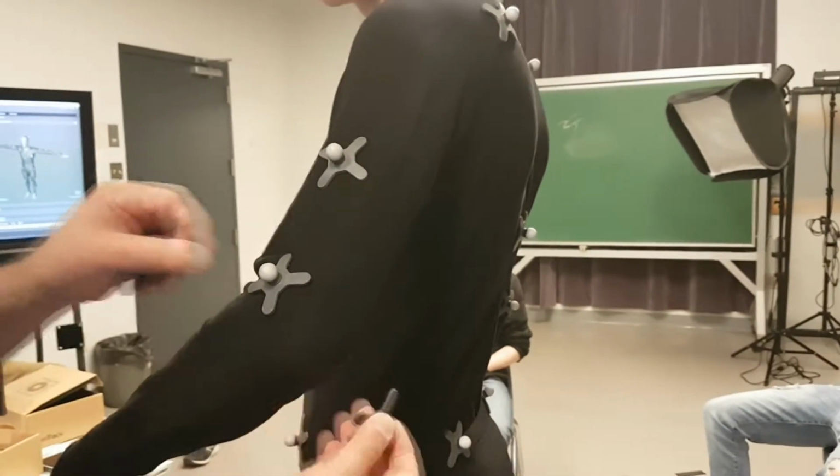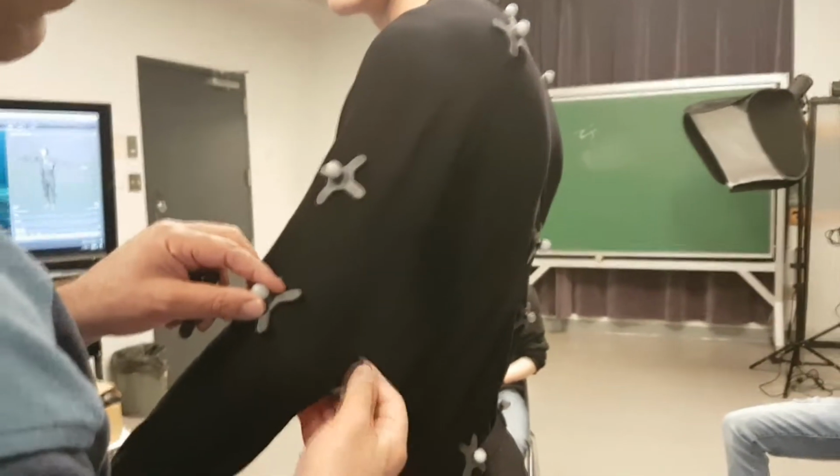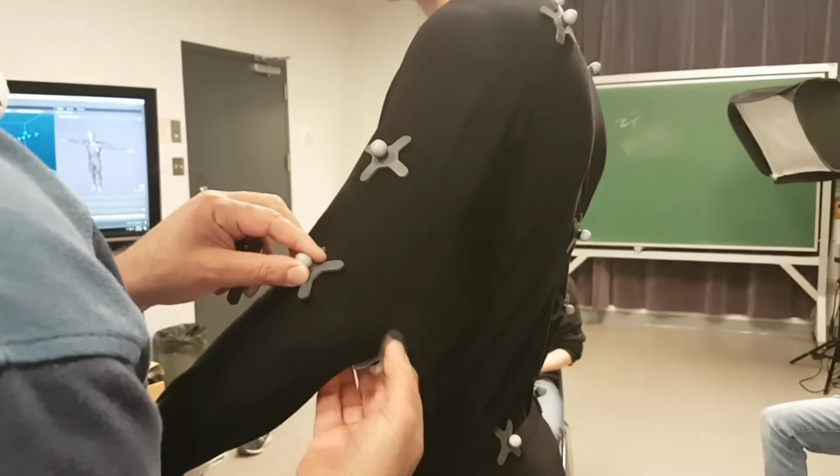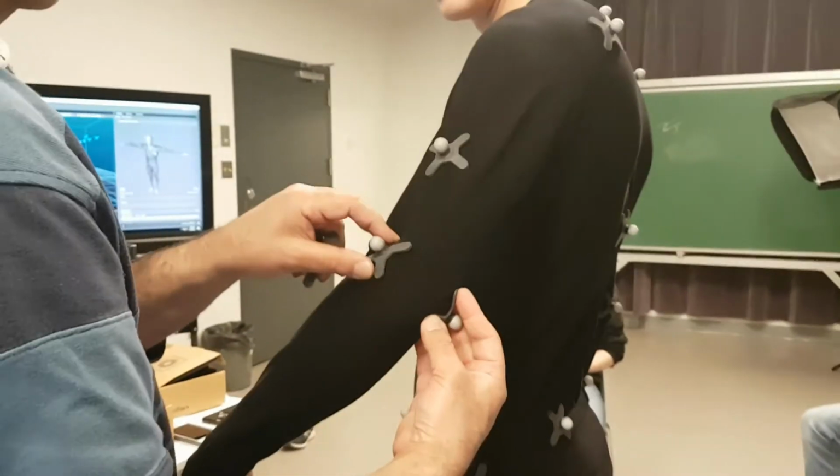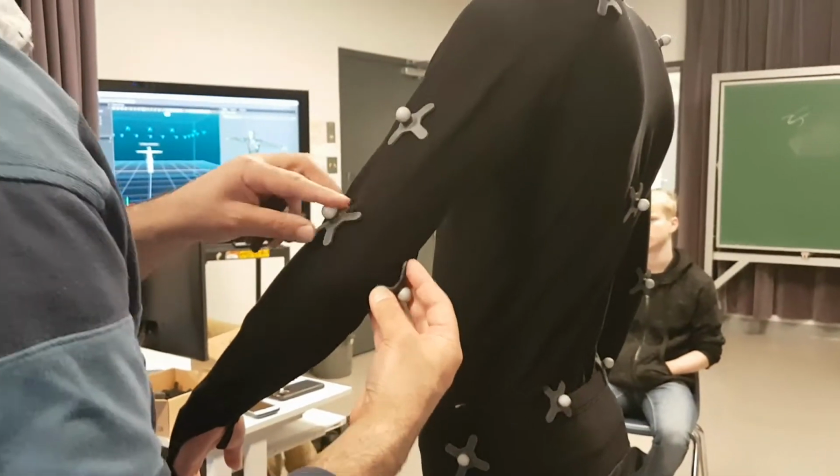Also, when we rip these off, we never do it by the marker, just any other way but not the marker. If I'm gonna take it off, I never pull here, I just do any other way, on the sides.